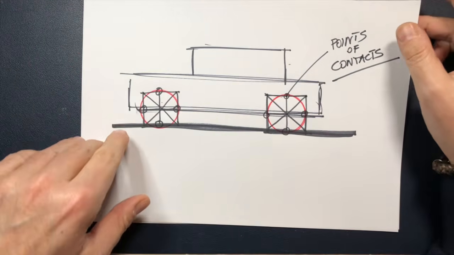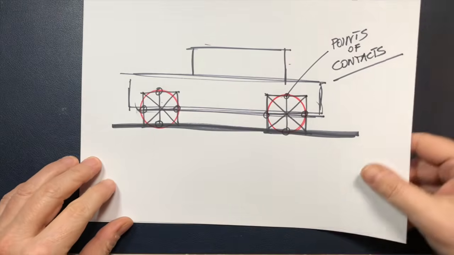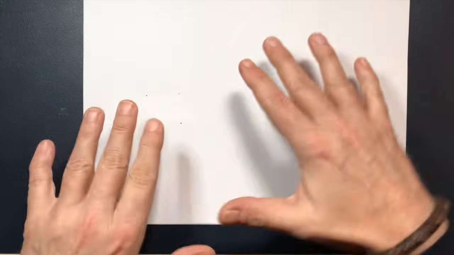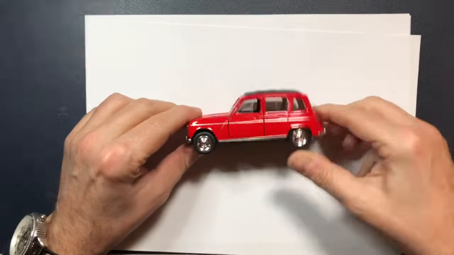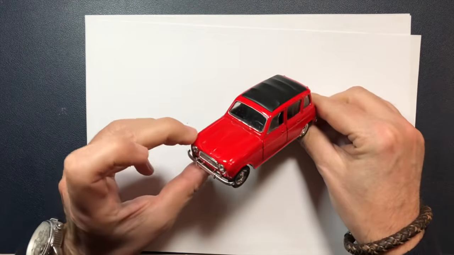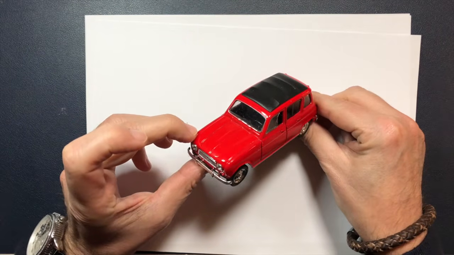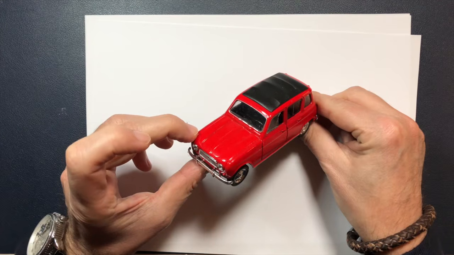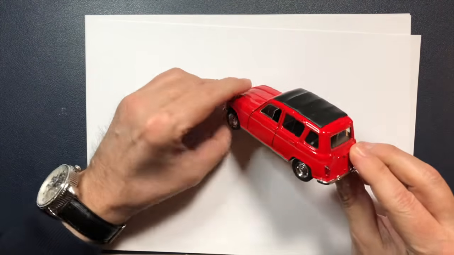But what happens when we are on a tilted plane? When we make a perspective of a car in a tilted plane, we go from a side view to this type of perspective, okay? 3/4 front, 3/4 back.